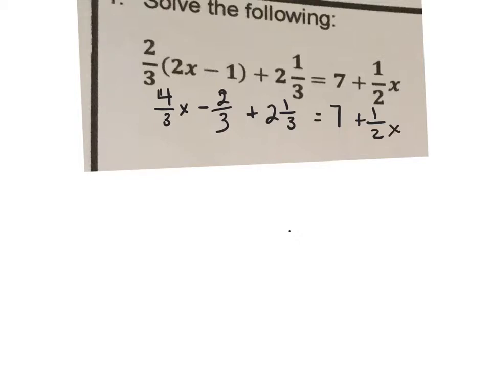So the next step would be to combine like terms on one side. There's only one x, so we're going to leave the 4/3 x alone. You could rewrite that as 1 1/3, but I'm going to leave it as 4/3 for right now. And then minus 2/3 and plus 2 1/3. These are like terms because they're both plain numbers.